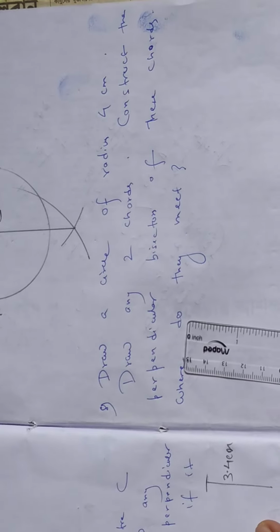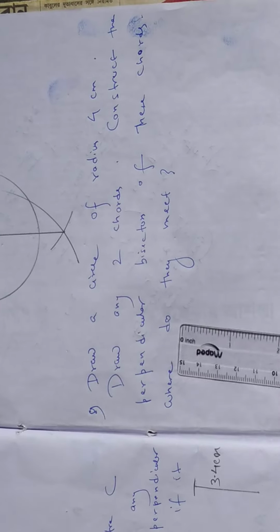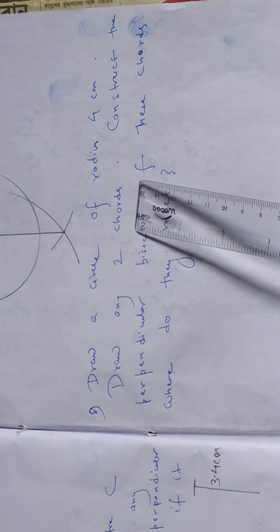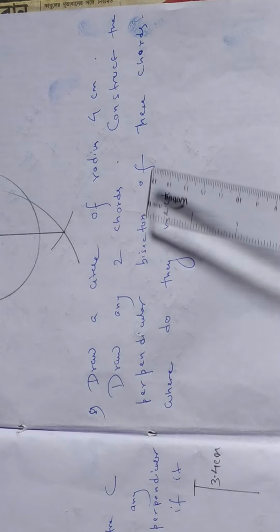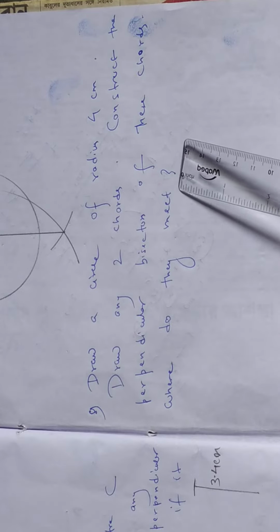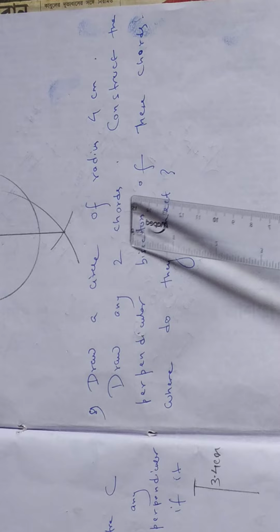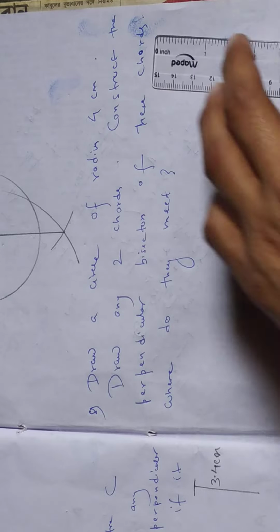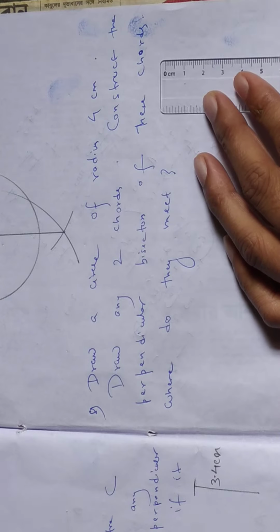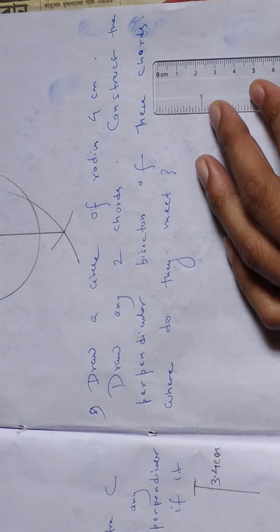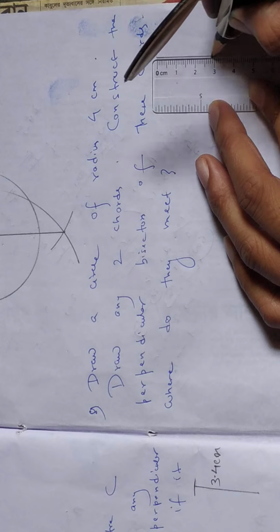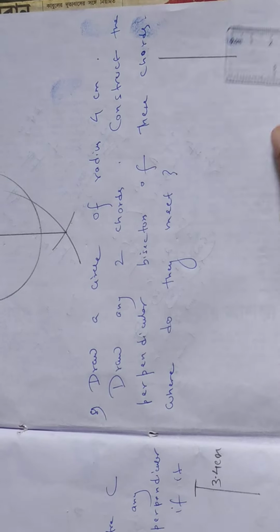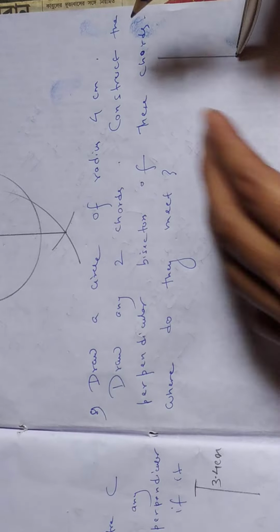Now question number 8. Draw a circle of radius 4 centimeter. Draw any two chords. Construct the perpendicular bisector of these chords. Where do they meet? Now we have to draw two chords and their perpendicular bisectors in a circle of radius 4 centimeters. So first you draw a line segment of length 4 centimeter here, as you can see. So take the measurement.